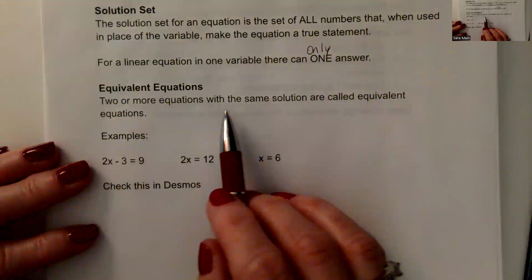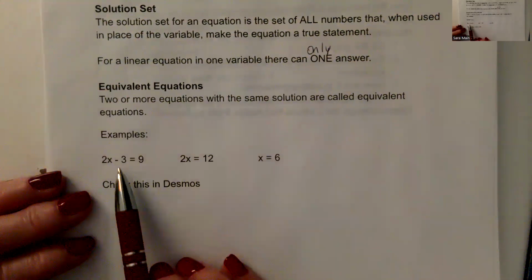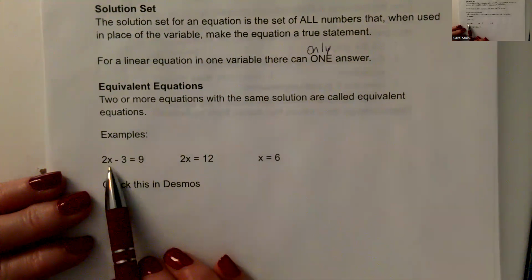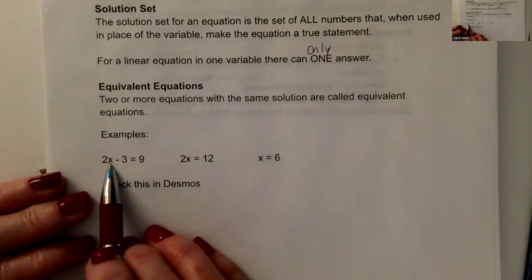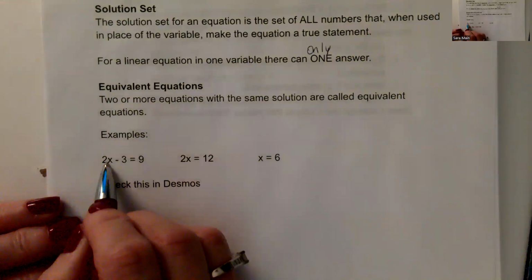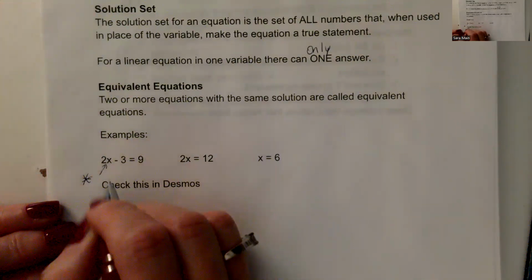Two or more equations with the same solution set are called equivalent equations. And these three equations are all equivalent. 2x minus 3 equals 9. There's a number that equals x, that when you multiply it by 2, when the number is next to a variable, we're assuming there's multiplication happening.